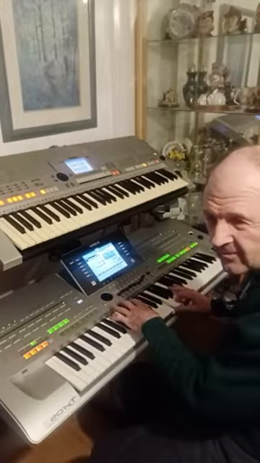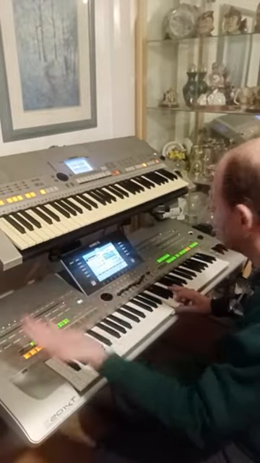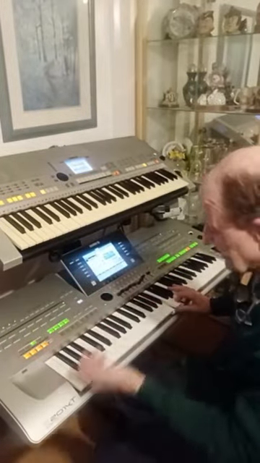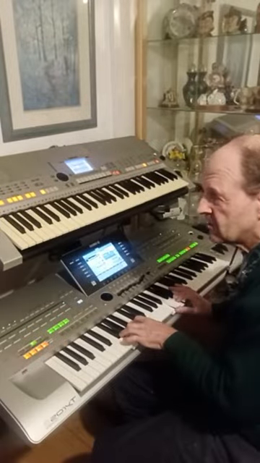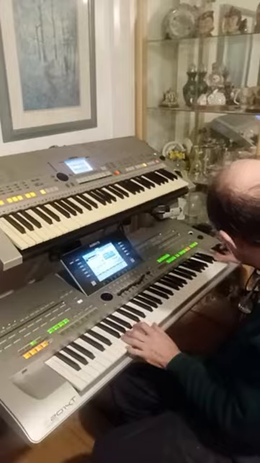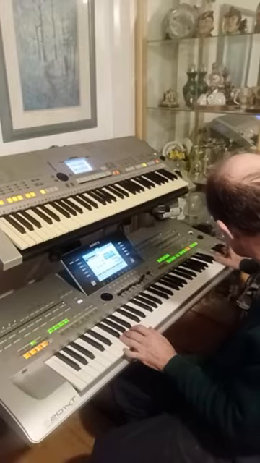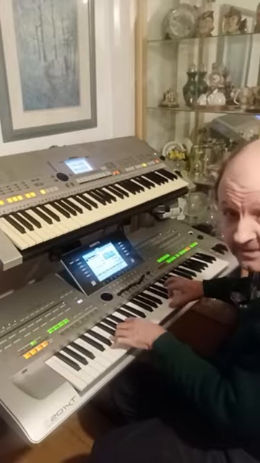Just hear that vibrating again now, just coming gently in and out. And that's the rotation speaker on the organ that's pulling that one through. But we can bring that one off and go back onto strings by just putting the modulation wheel in the middle.